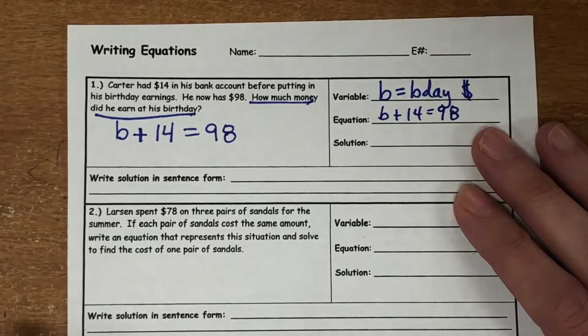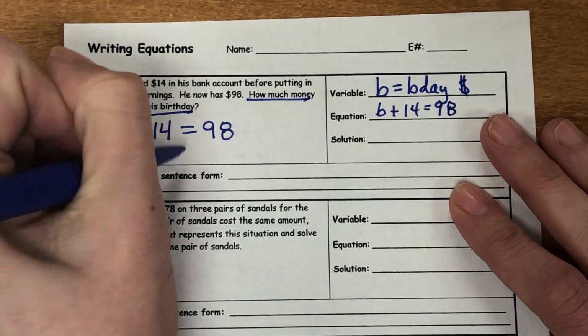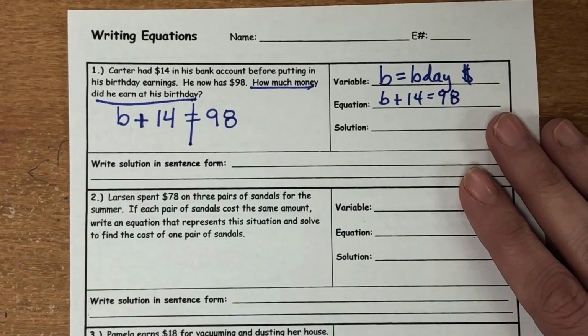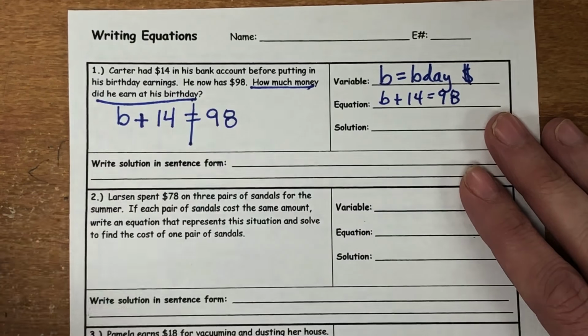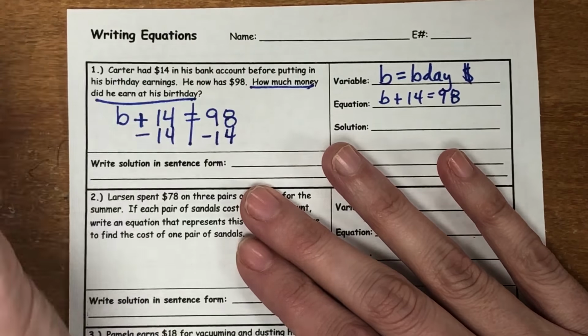And then we're going to go ahead and find the solution. So I'm going to draw my line through the equal sign. And since I'm adding 14 to the variable, I'm going to subtract 14 from each side. Minus 14.